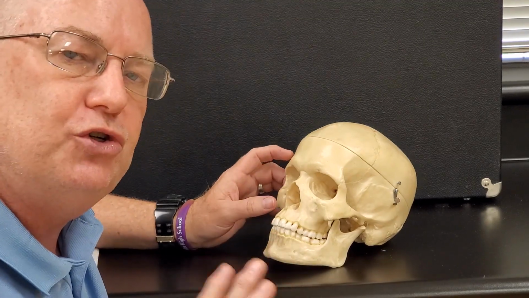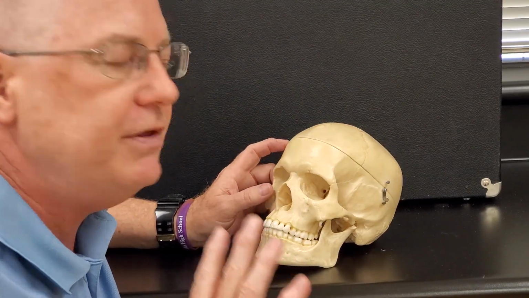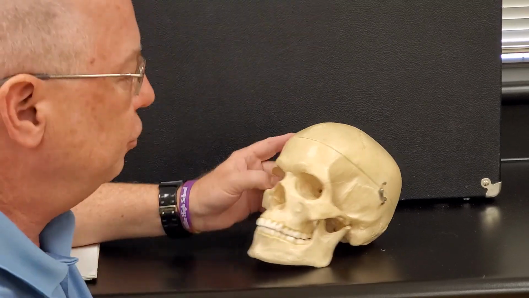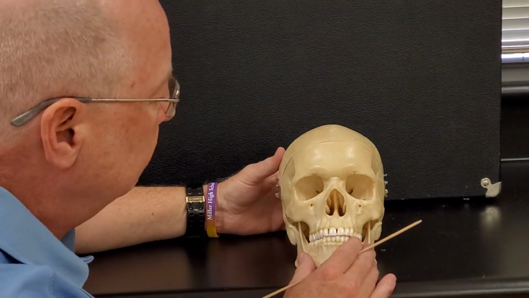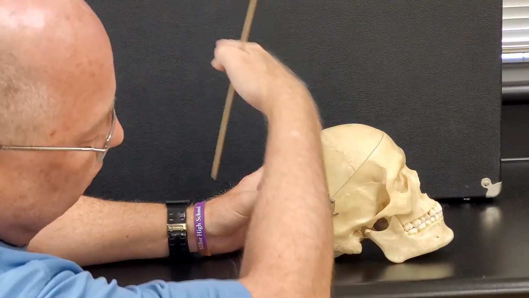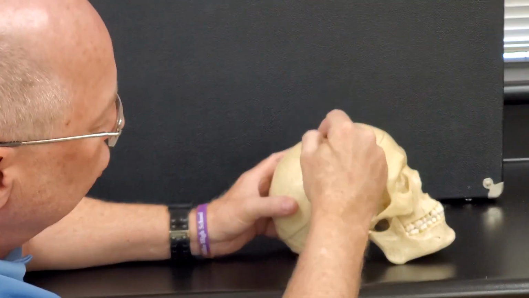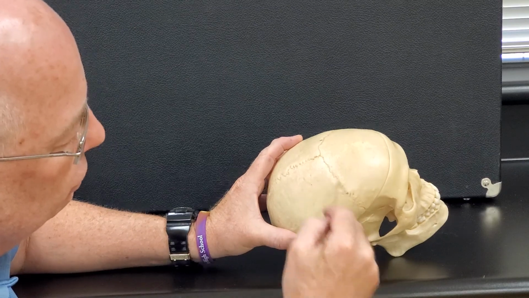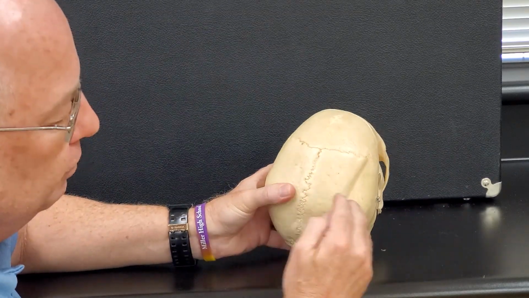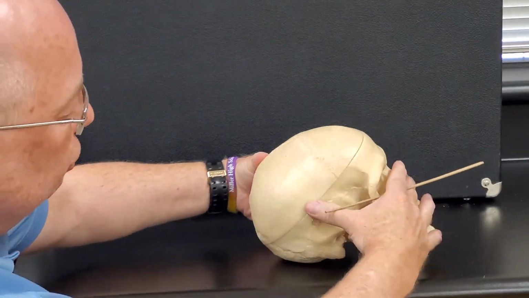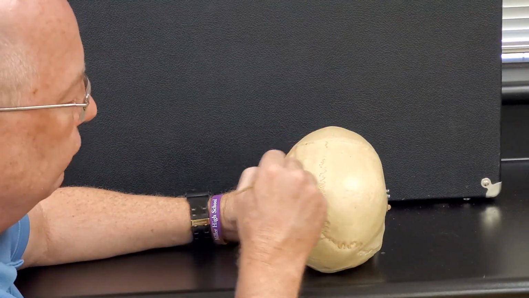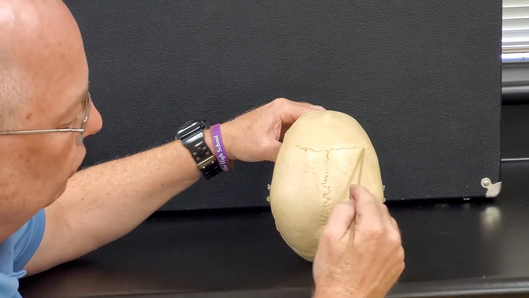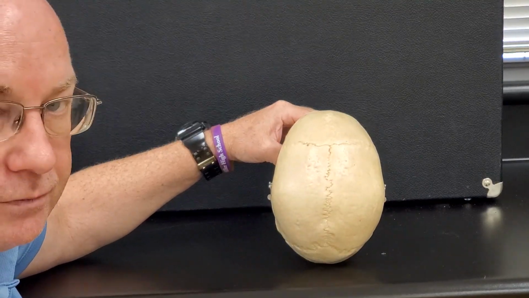But four of the sutures are so large and so obvious that they gave them their own names. And so if I look at the skull, if I were to cut the front of the skull off, that would be a frontal or coronal section of the skull. So when I look down on top of the skull, since that would be a coronal section, this suture that goes all the way across the top of the skull is known as the coronal suture. This one, which would divide the skull in a sagittal section, is called the sagittal suture. So I have coronal suture. We do it this way: coronal and sagittal.